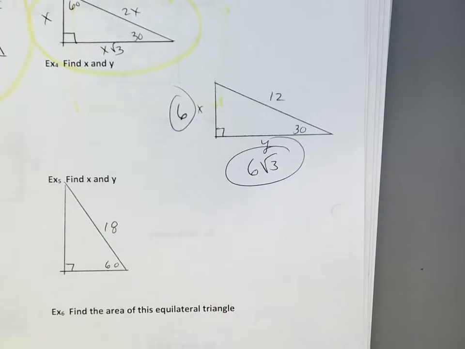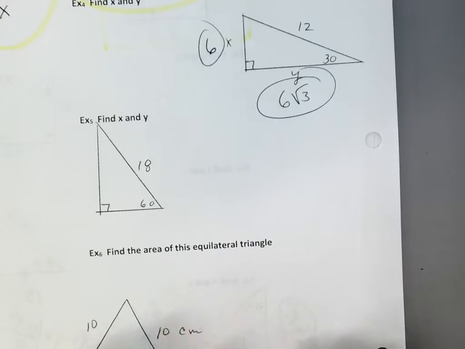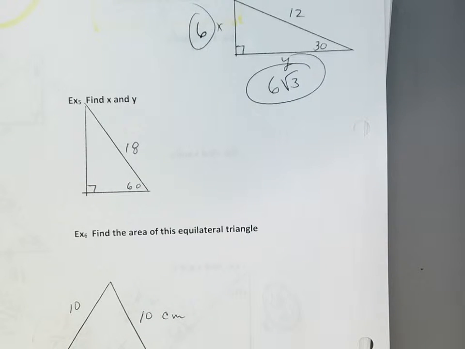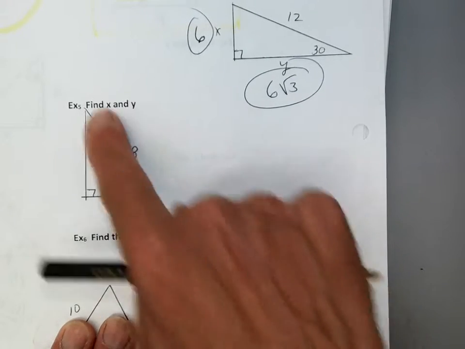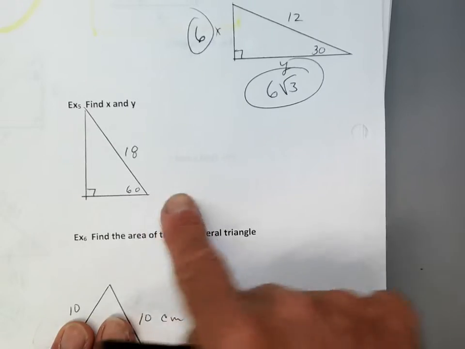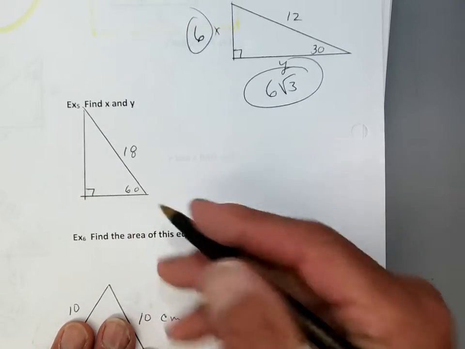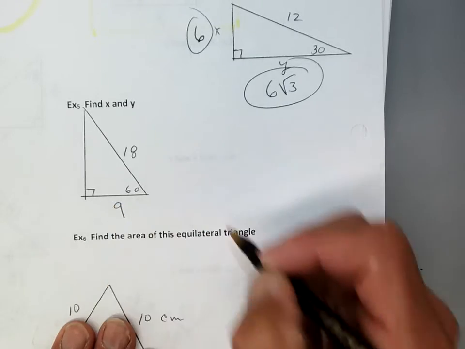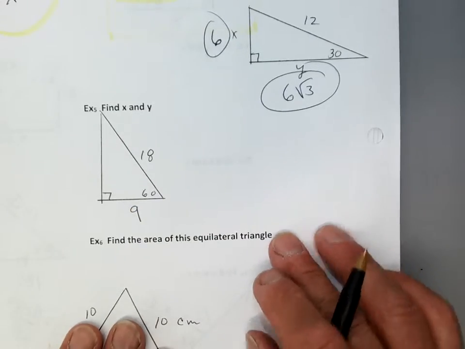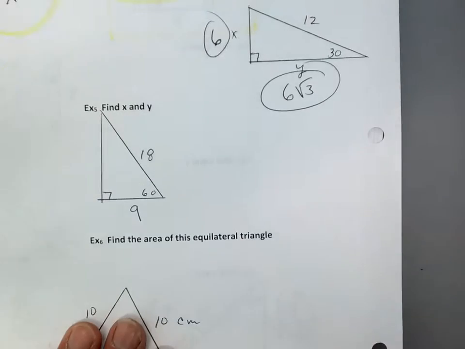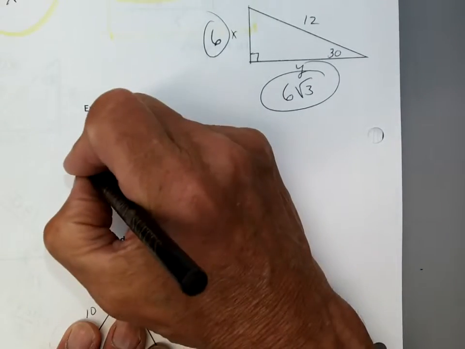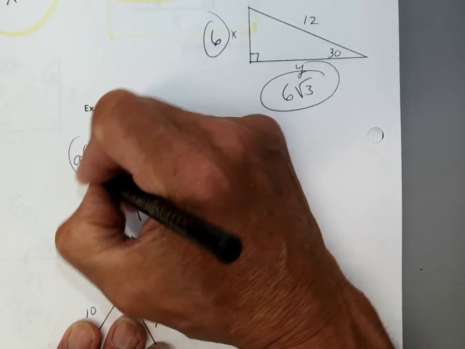Okay, now look at 5. Hopefully I'm not going to trick you. It's still the same triangle, isn't it? So the hypotenuse is twice as long as this side, isn't it? The hypotenuse is twice as long, so this side's got to be 9. Right? And then the long leg is 9 times the square root of 3.